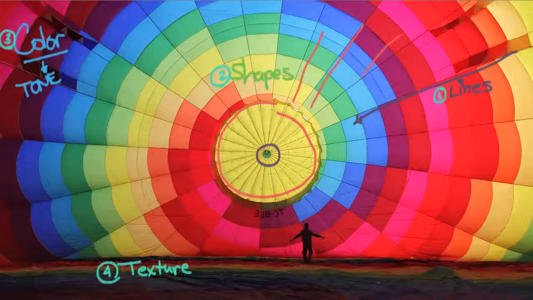We've also got form. Form is basically trying to show the 3D element of something. Here, for example, this image is kind of hard to tell what form it has. And actually, you're inside of this hot air balloon, I believe. So when you're looking at it, it's actually kind of hard to tell that.